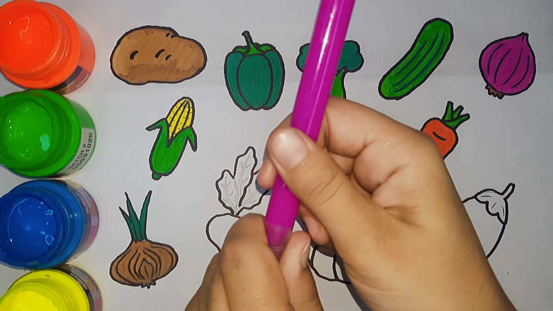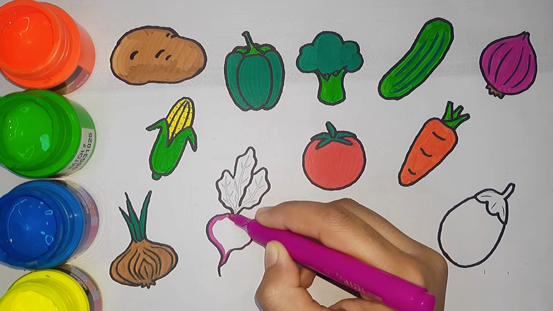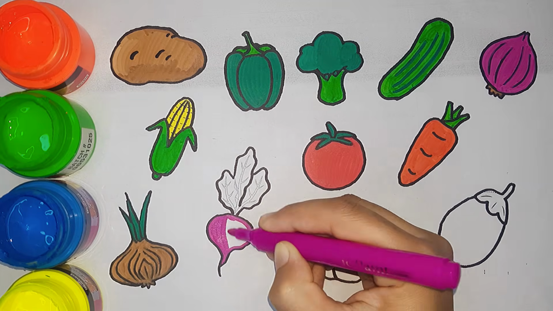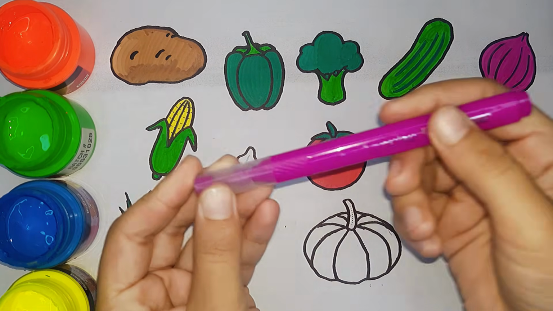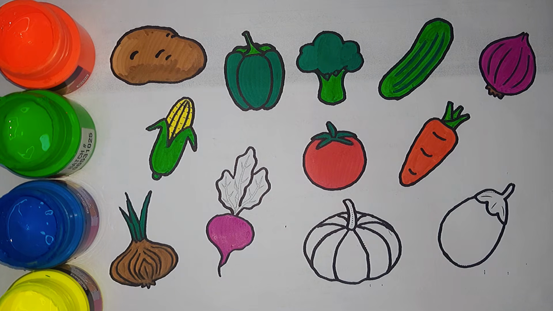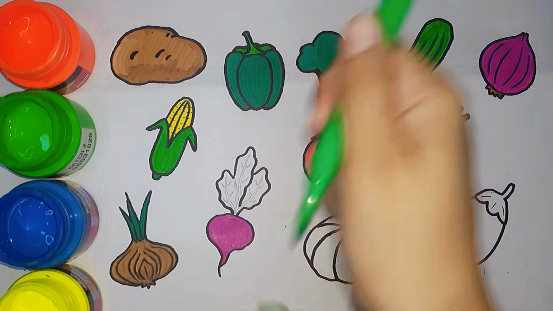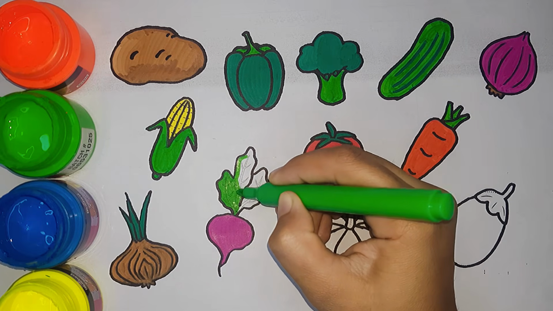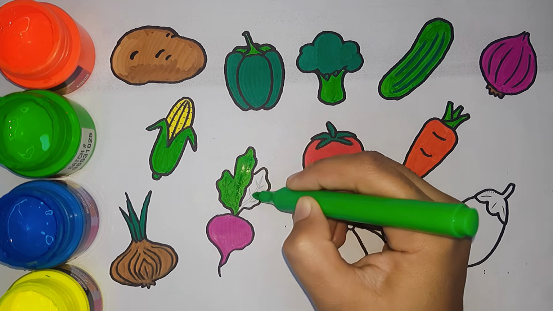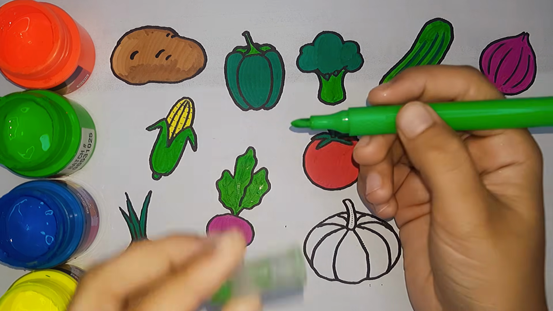Pink color. Beetroot. Color the beetroot pink. Beetroot has pink color. Parrot color. Kids, what is the name of this vegetable? Beetroot. This is beetroot.